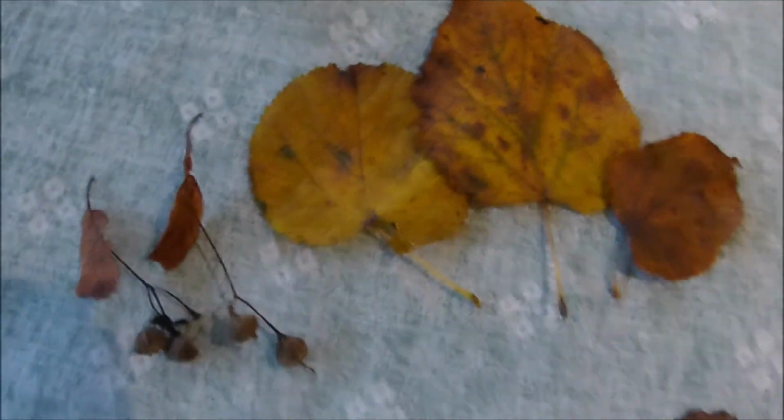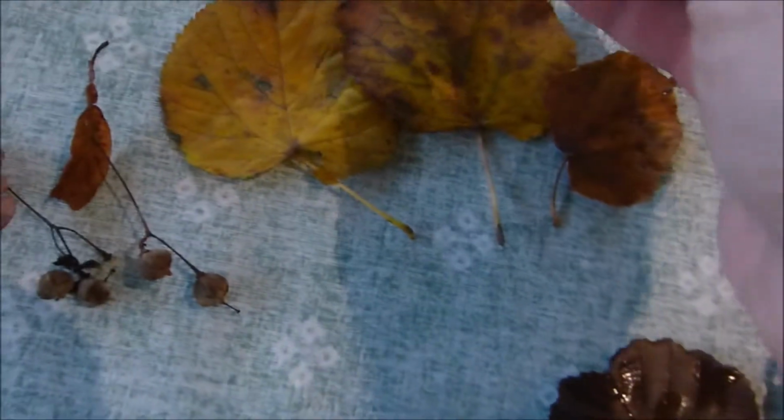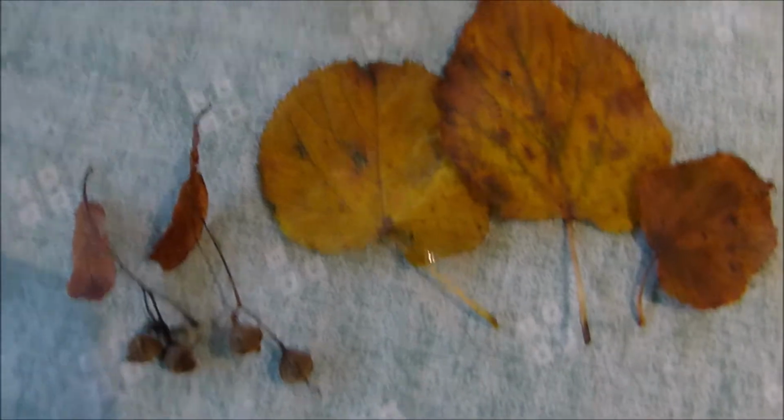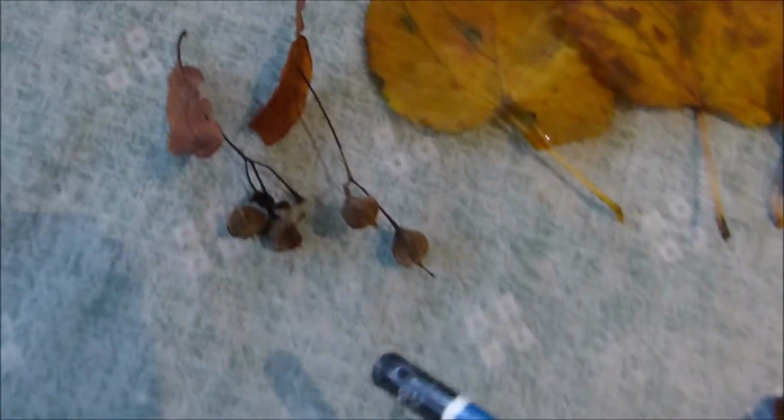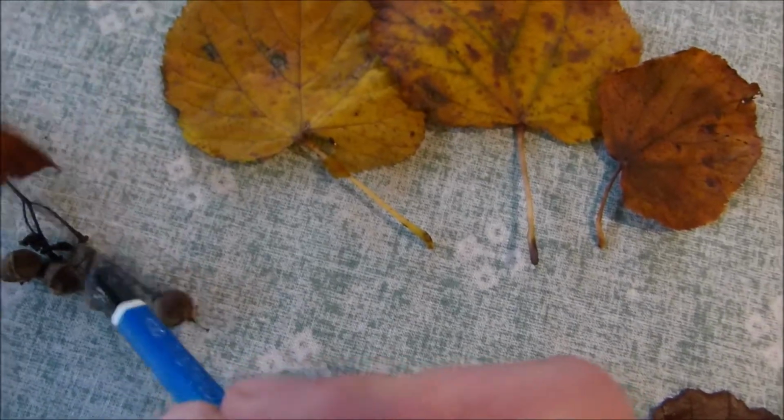And that's the small leaf lime, which has sort of a pointed, it's almost a heart shape, but slightly pointed. And again, its fruit is part of these seeds.